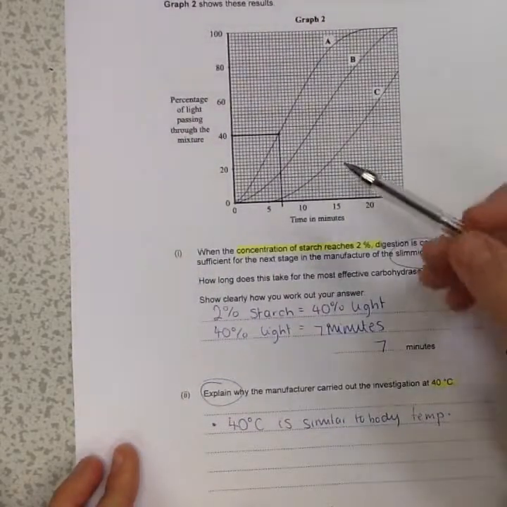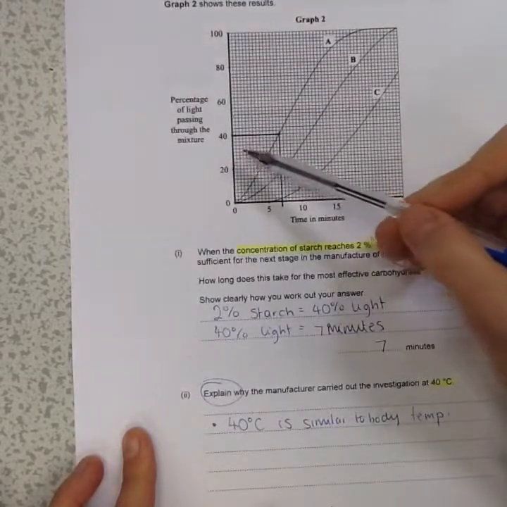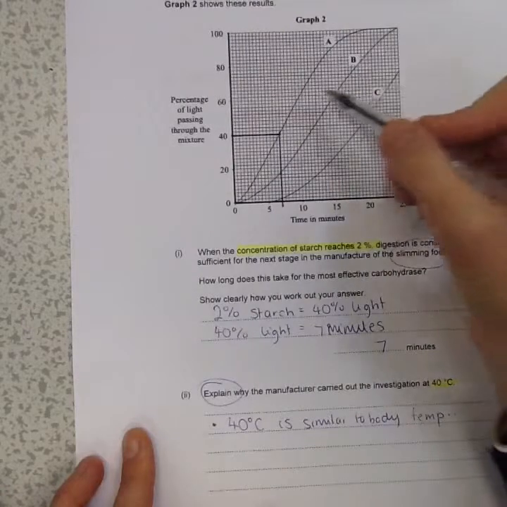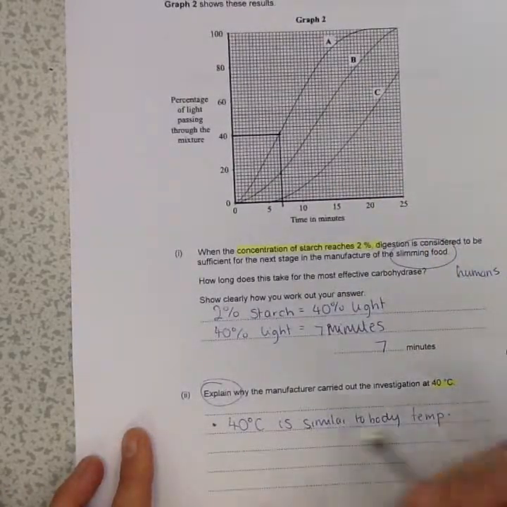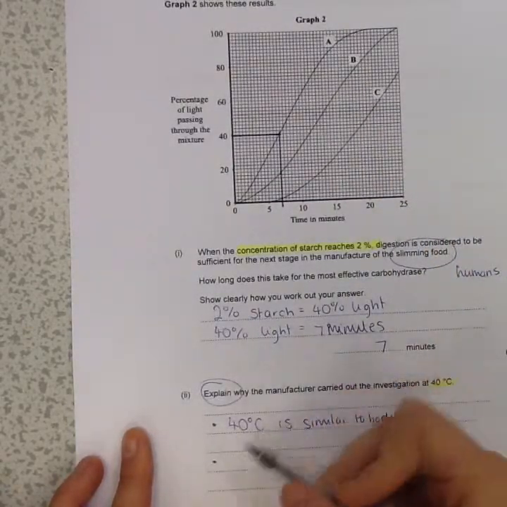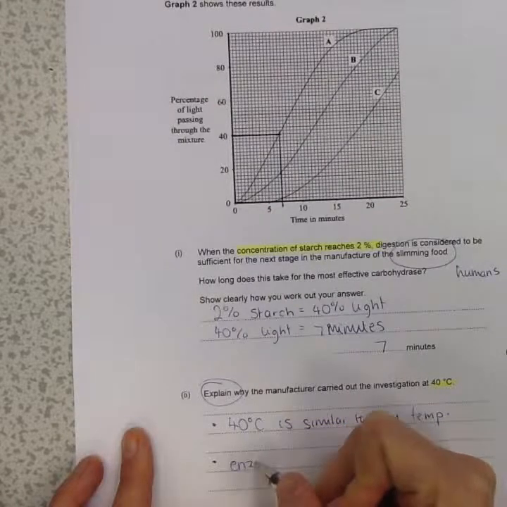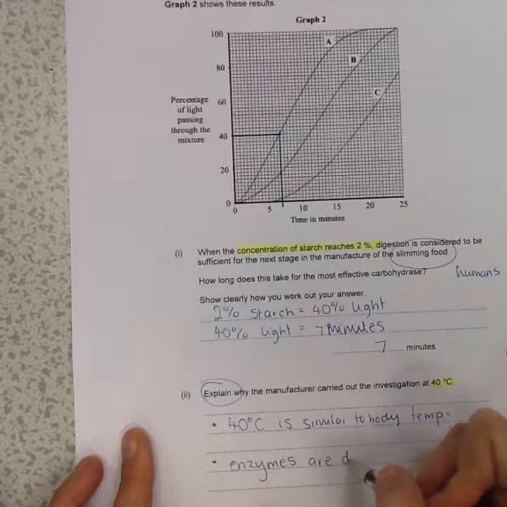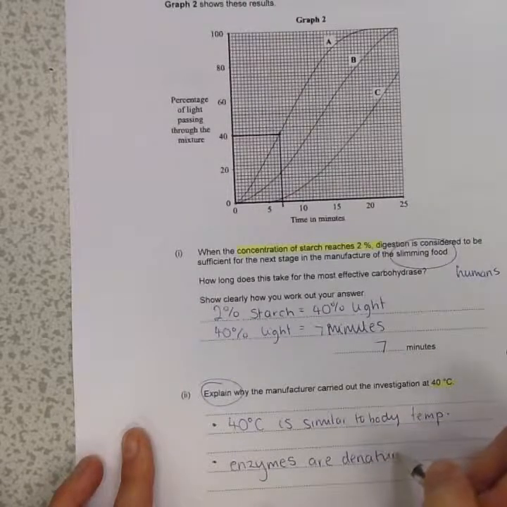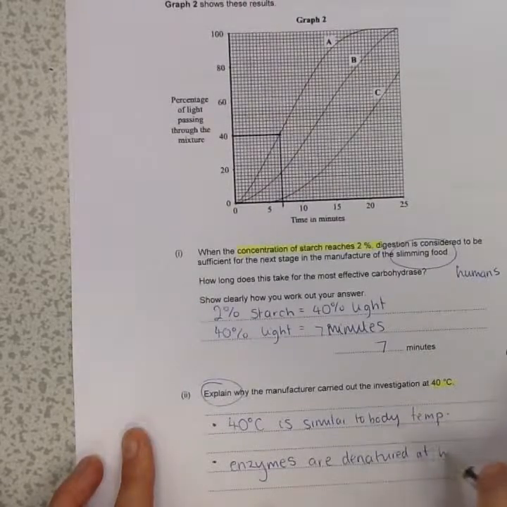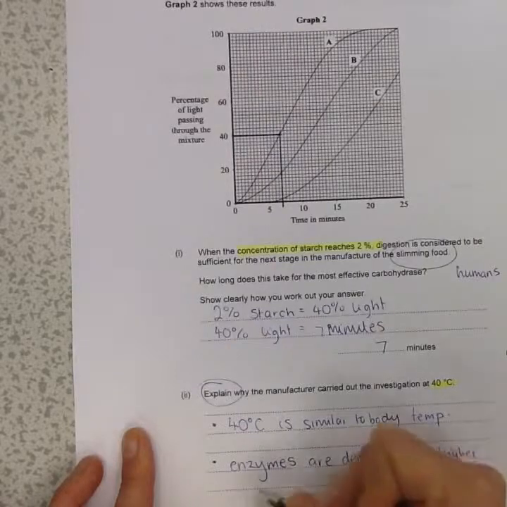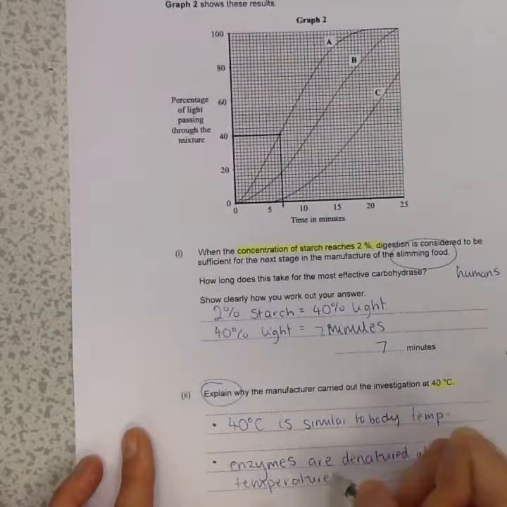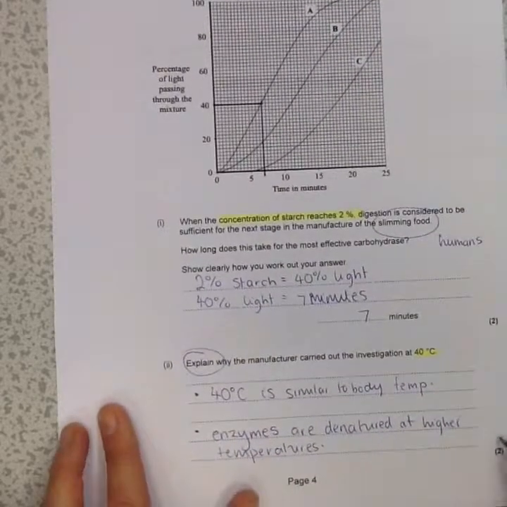And then secondly, I know that as enzymes get put at higher temperatures, actually it's not on this graph, but it is as part of your scientific knowledge, they are denatured, so they're not going to be used at higher temperatures because they would break down. So enzymes are denatured at higher temperatures. That's my 2 points for 2 marks.